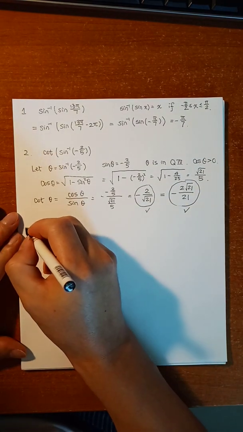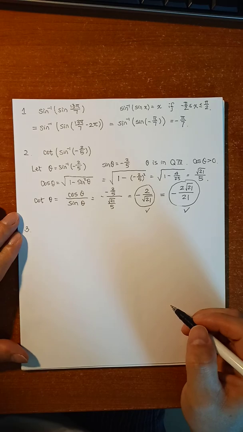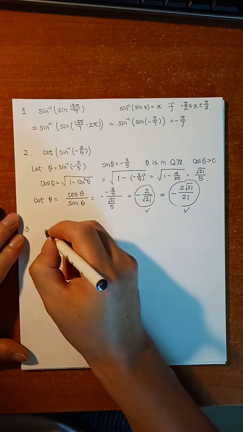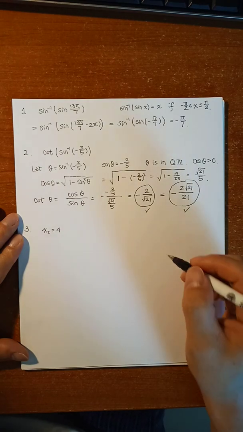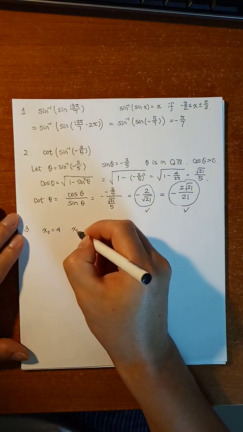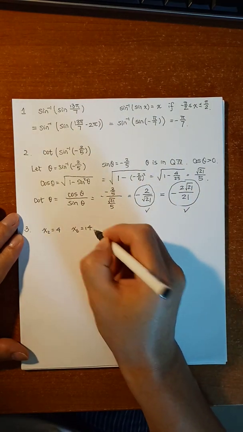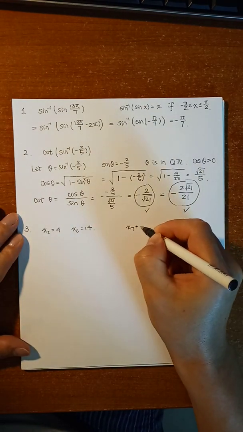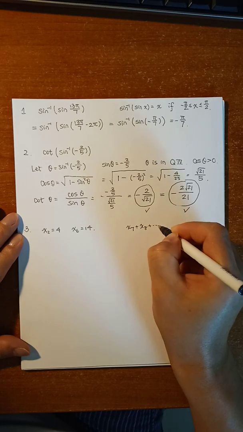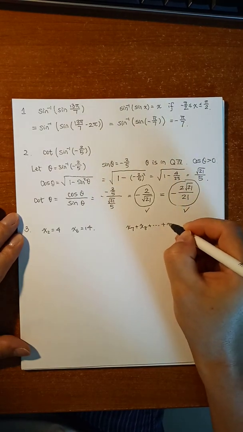Okay, problem 3. We have an arithmetic sequence with x2 is 4, x6 is 14. We're looking for x7 plus x8 plus up to x12.